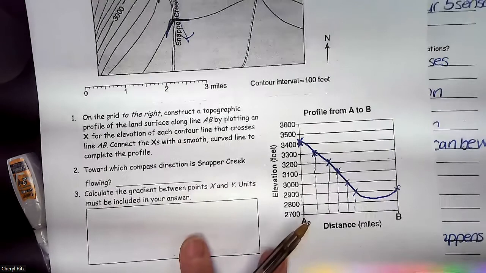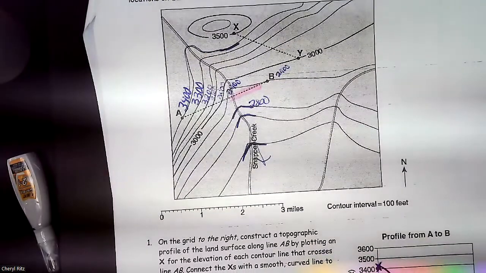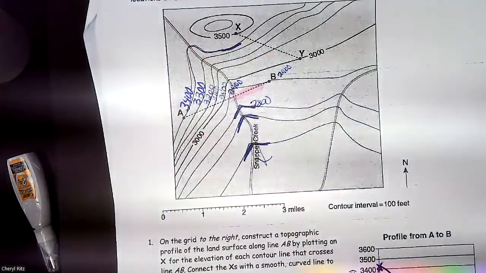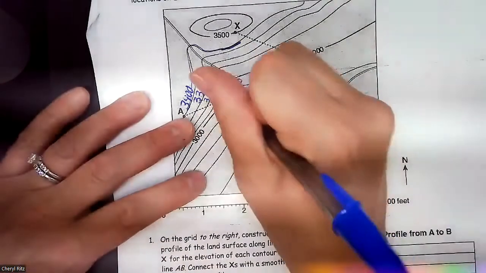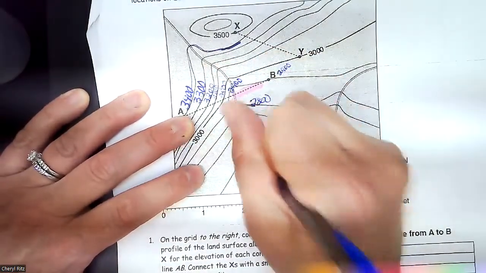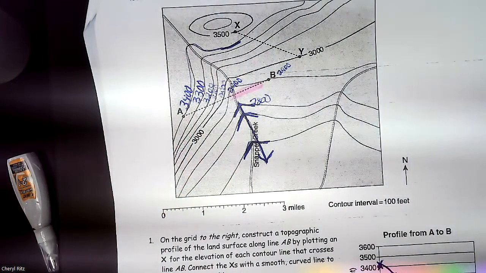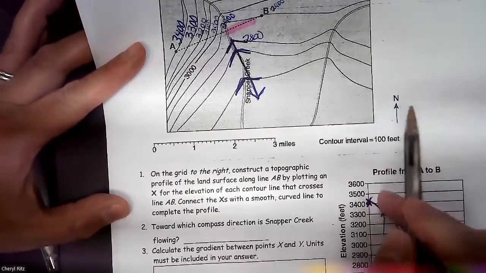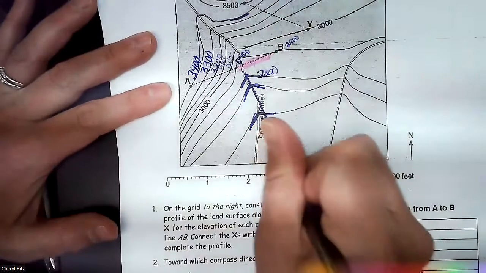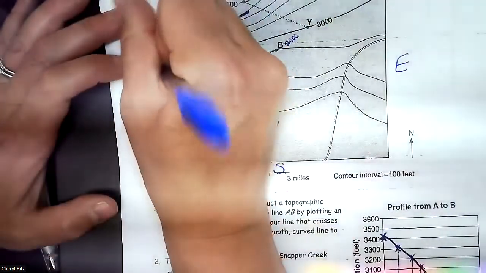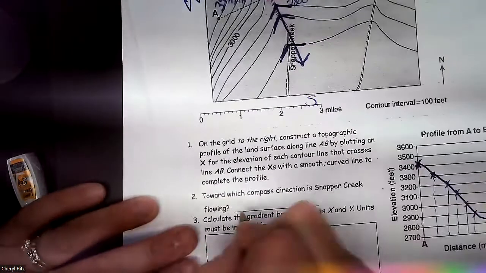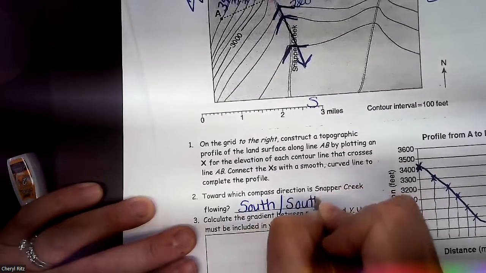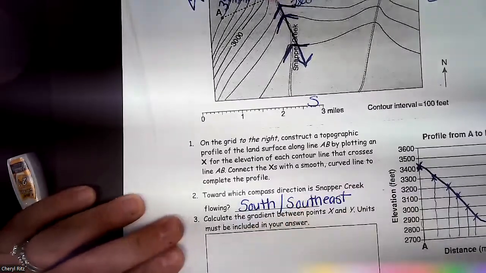Towards which direction is Snapper Creek flowing? So remember, you look at the V's. The V's, according to what you wrote down before, point to where it came from. So then that means it's going this way. What direction is that? South. By the way, you should always check the compass. Just in case, north is up here, south. Never eat soggy worms. So we're over south. You could have also said southeast. Either answer would have been accepted in this case.